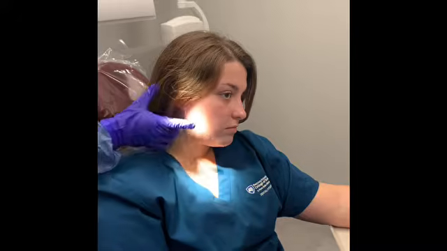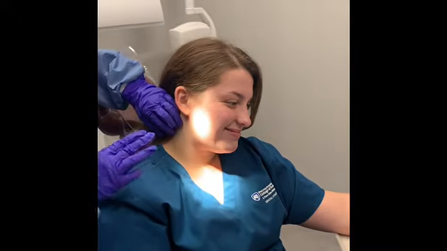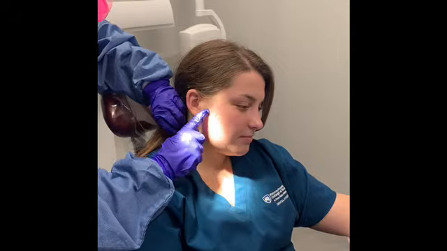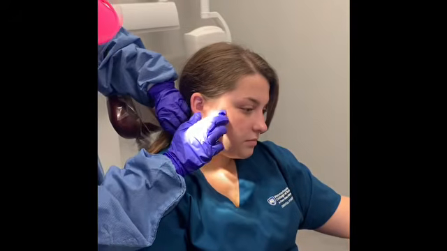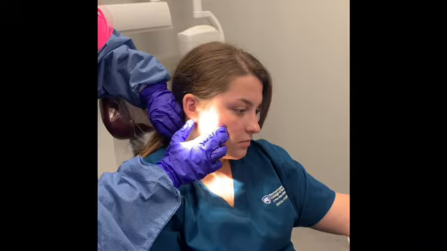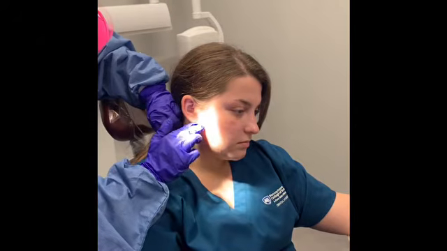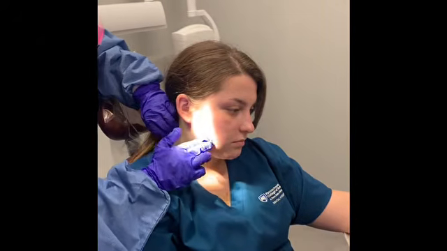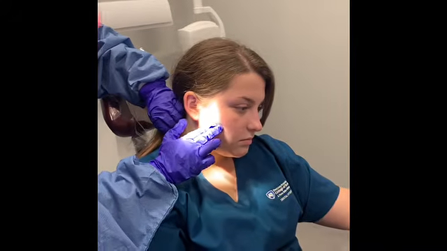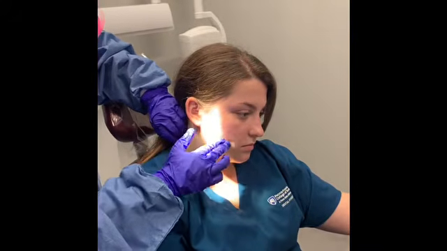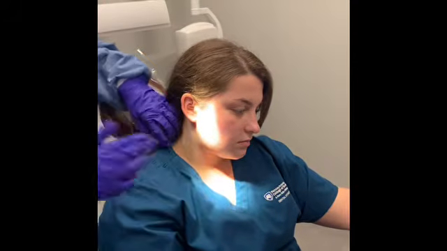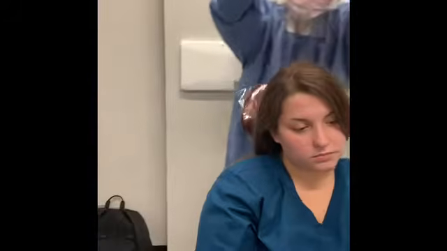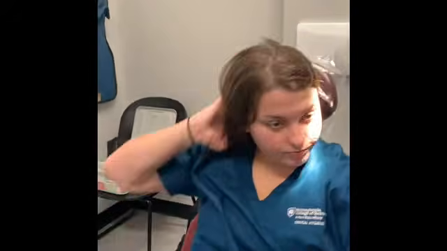Okay, so next I will examine and palpate the parotid lymph nodes. And then moving on to the left side.